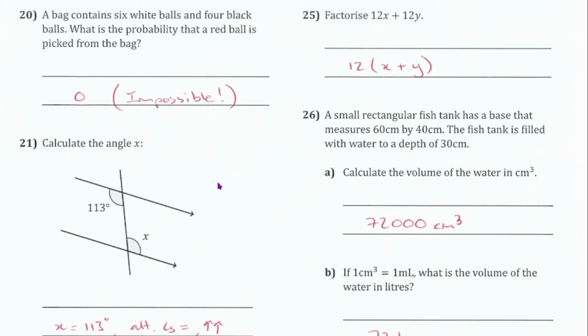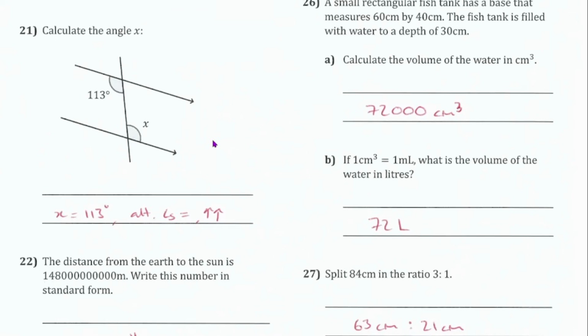Now on to the next page here, we've got question 20. For question 20, you'll notice that the question talks about the probability of pulling a red ball from a bag that only contains white and black balls. Well, if it only contains white and black balls, you can't pull a red ball. It's impossible. So we're writing 0, or 0 over 10, or you can't be done, all valid answers here.